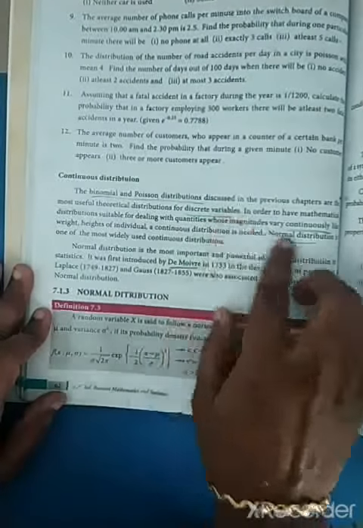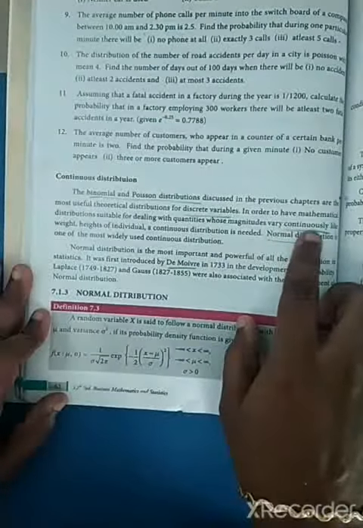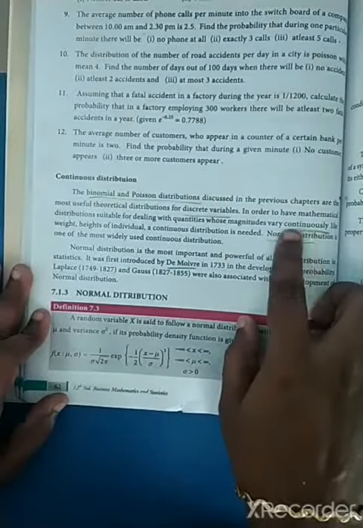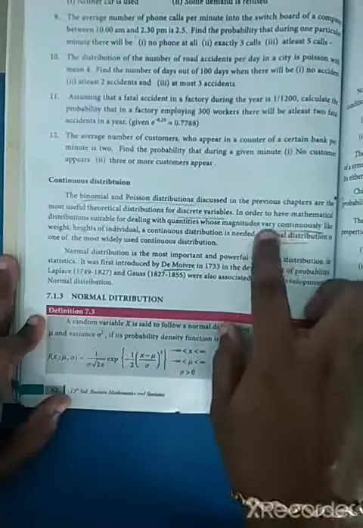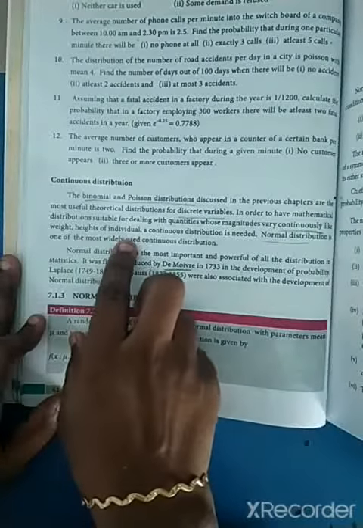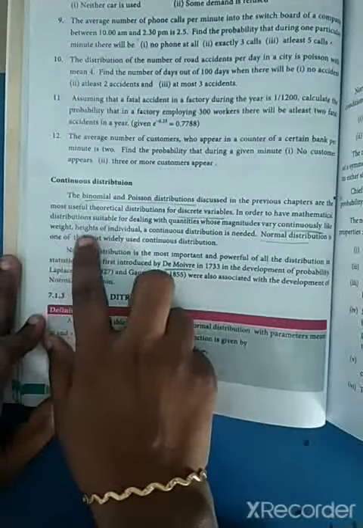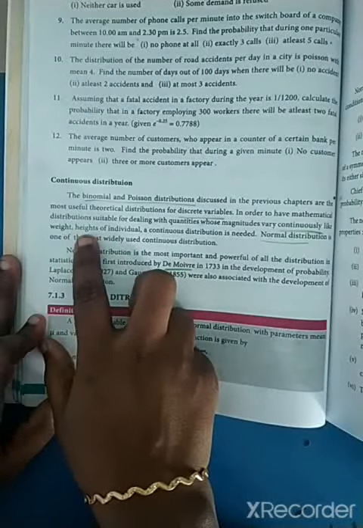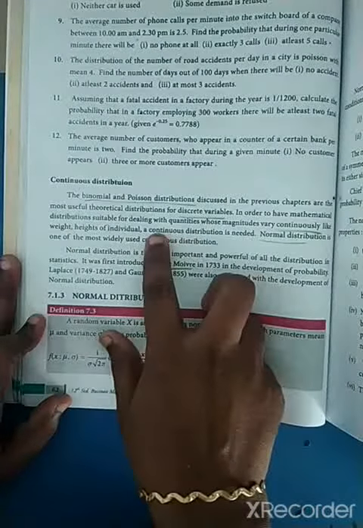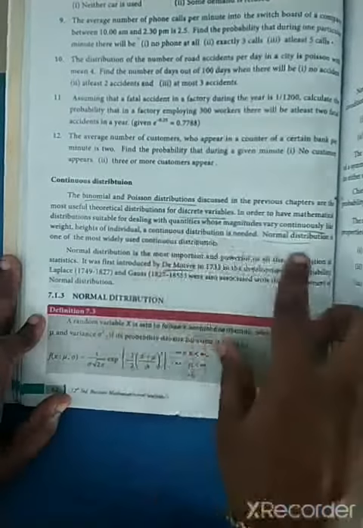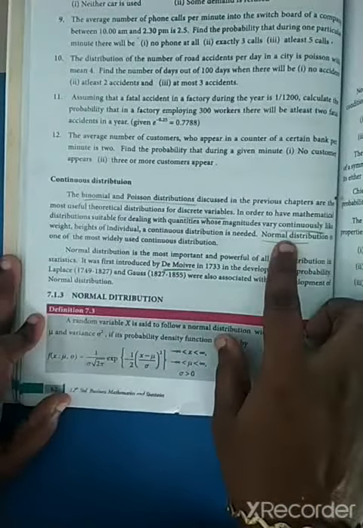Now, if the variables are continuously varying, when the magnitudes are varying continuously, like the weight and height of an individual, the weight and height will always be varying, and the distribution is continuous, we go for normal distribution.